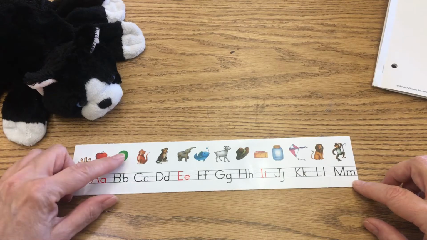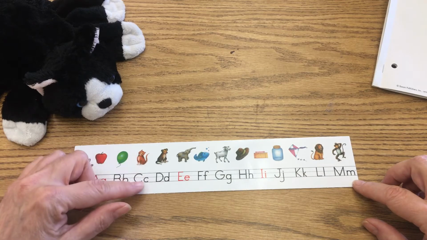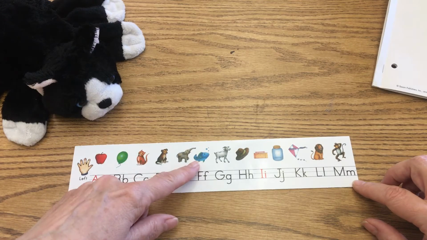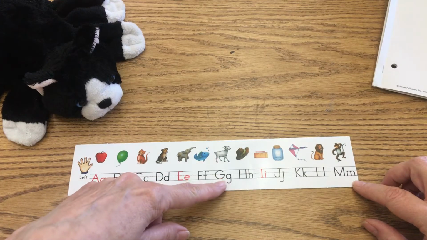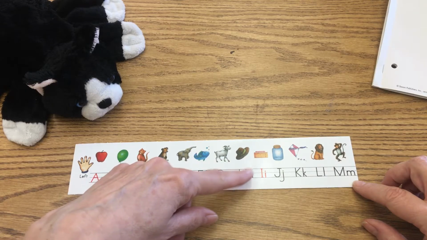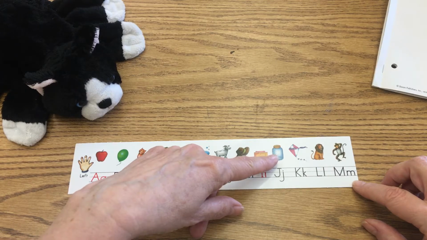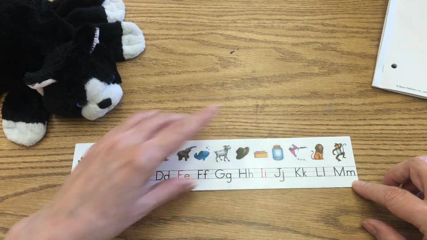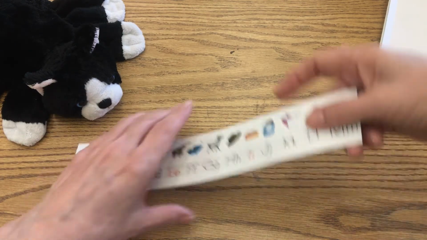Apple, ah. Balloon, ba. Cat, k. Dog, d. Elephant, eh. Fish, f. Goat, g. Hat, h. Inch, i. Jar, j. Kite, k. Lion, l. Monkey, m.